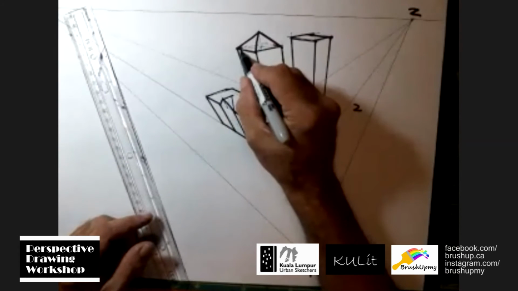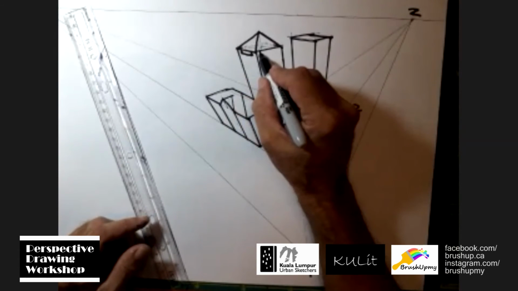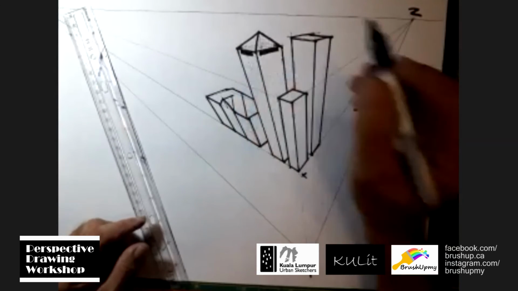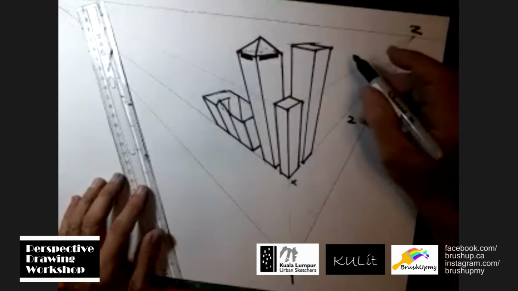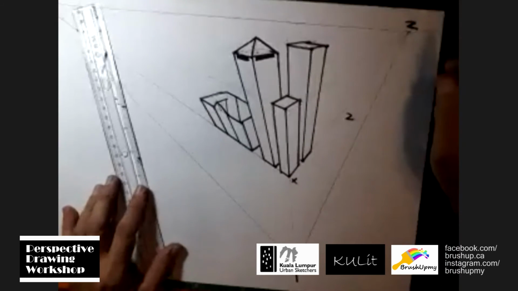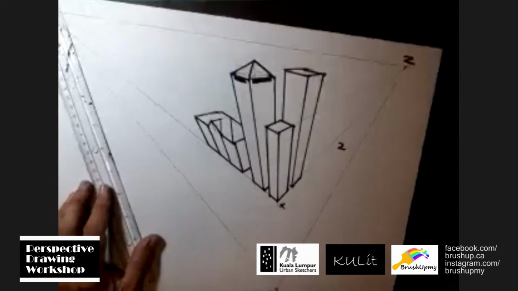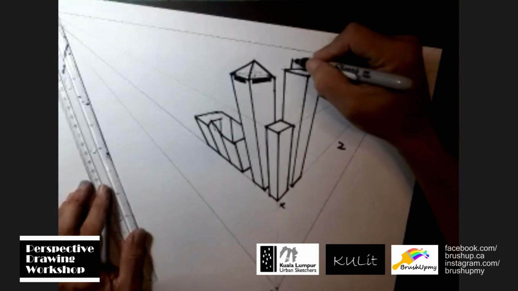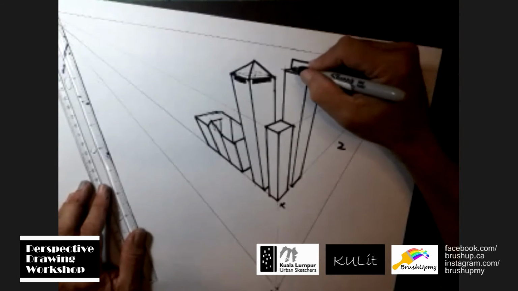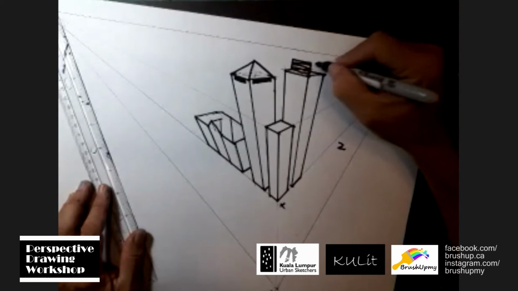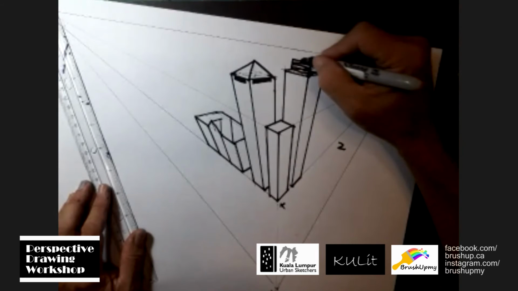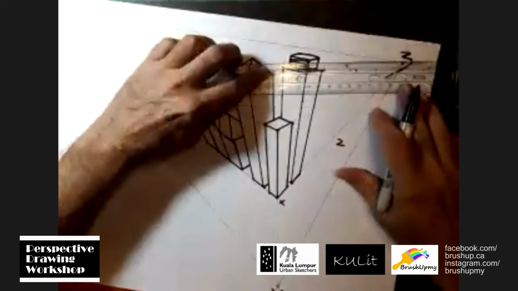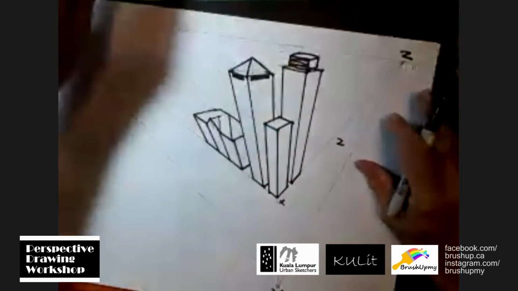Okay, I'm going to make this a little bit more interesting. And of course, even buildings like this, if you like, you can actually pull your perspective all the way.